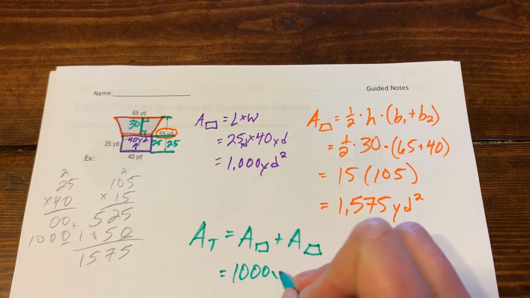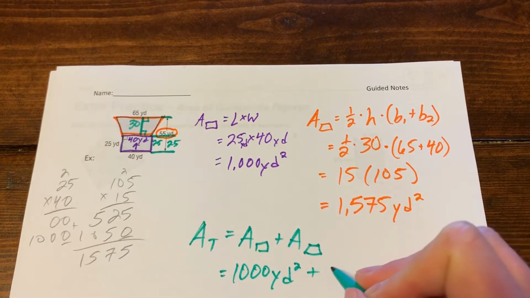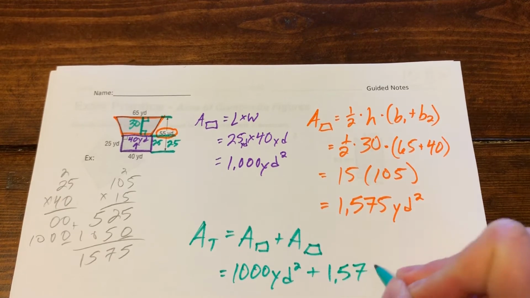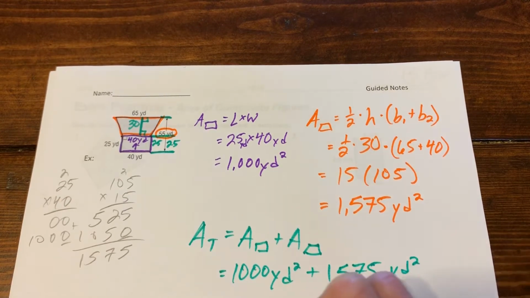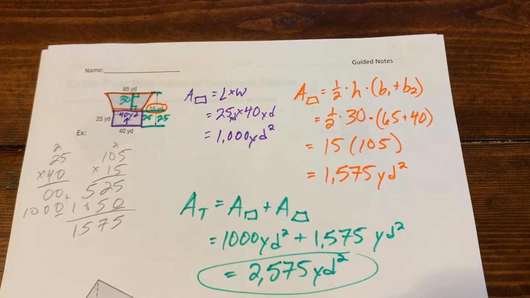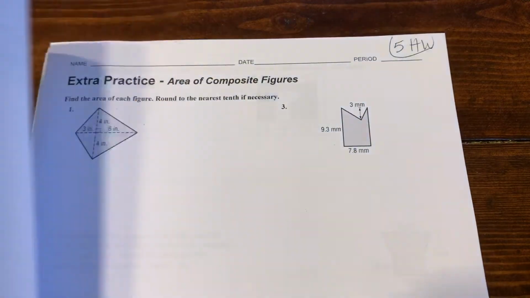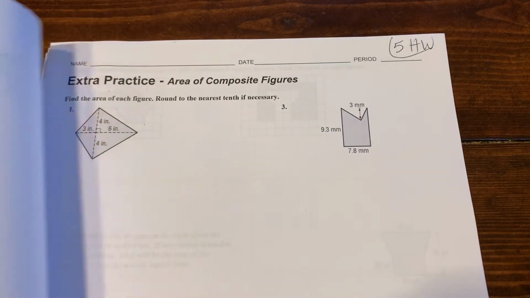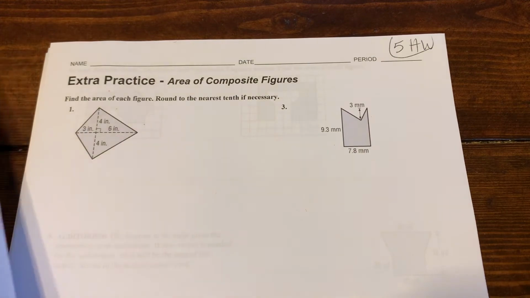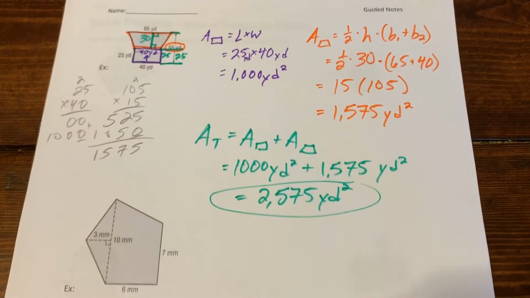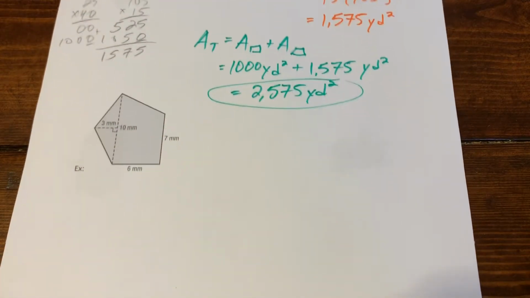So that's gonna be 1,000 square yards plus 1,575 square yards, and that gives us a grand total of 2,575 square yards. And that would be your total area for that composite figure. We're gonna do one more together, and then you will go ahead and complete the extra practice in your packet for those funky shapes on your own. All right. Let's take a look at one more example together.